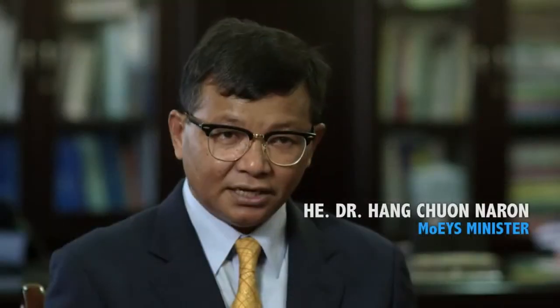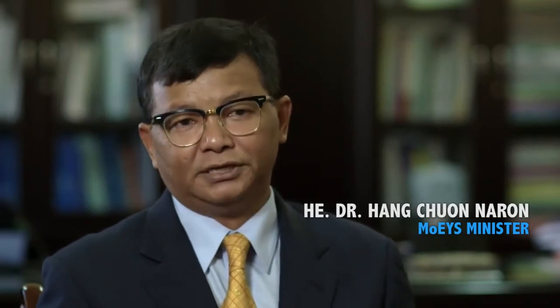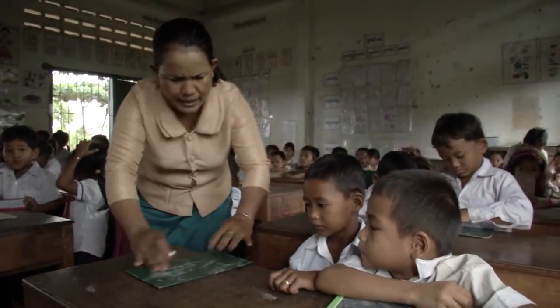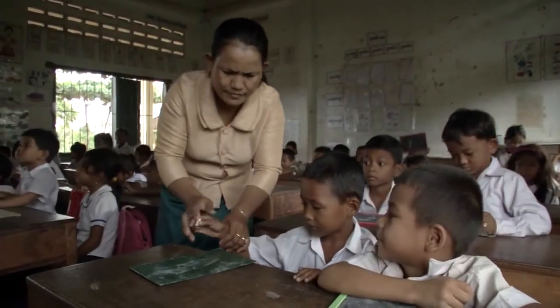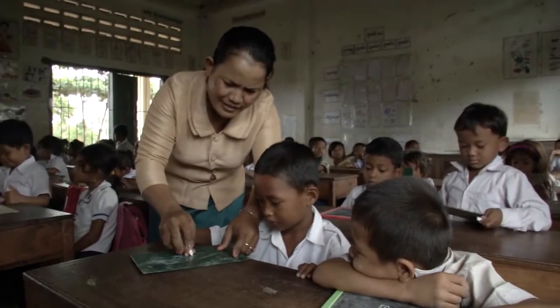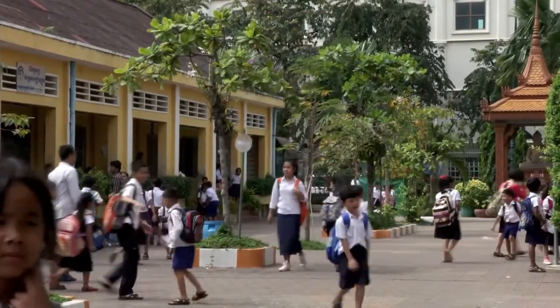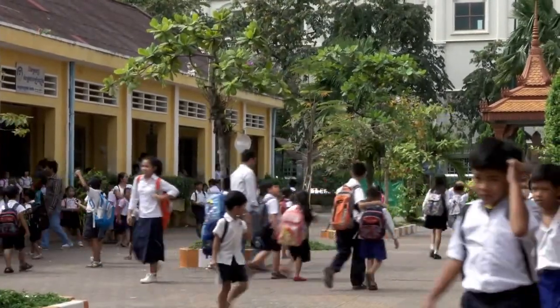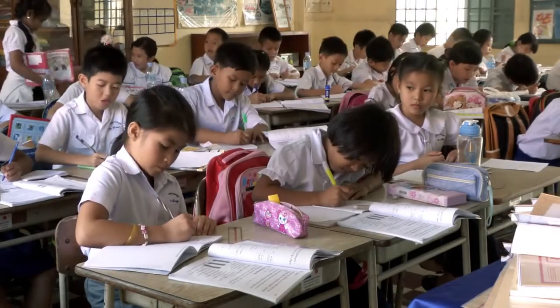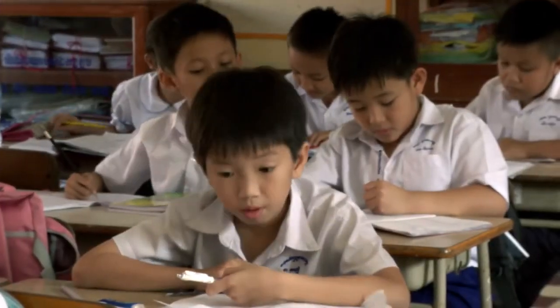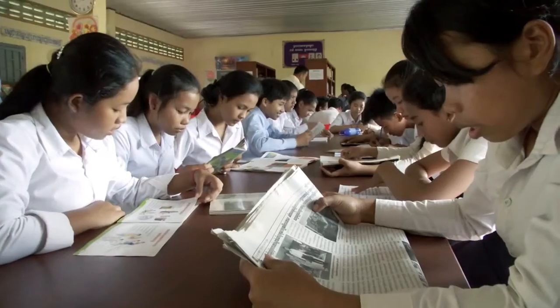Investing in education is investing in the future of Cambodia. More education, less poverty, and never more education, more poverty. Cambodia has made substantial progress in education over the past 30 years. Despite impressive improvements in school infrastructure and accessibility, there was a major shortcoming. The problem is the quality of education. So my job is to make sure that Cambodians not just have access to education, but have quality education.